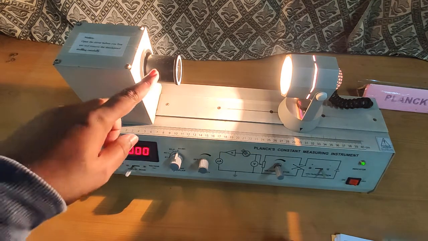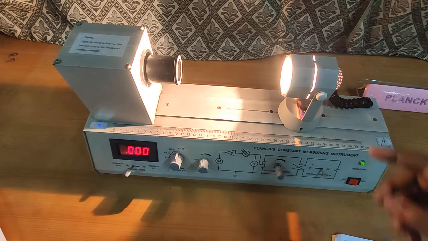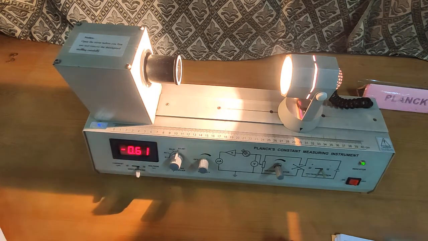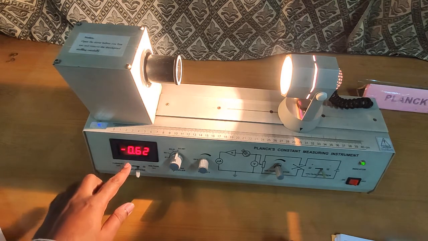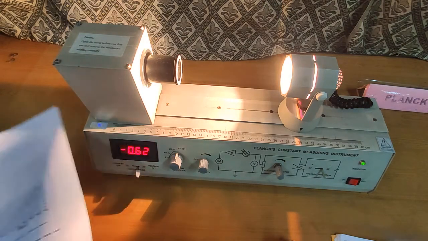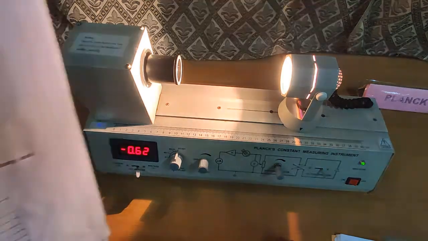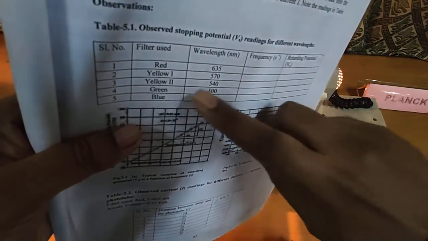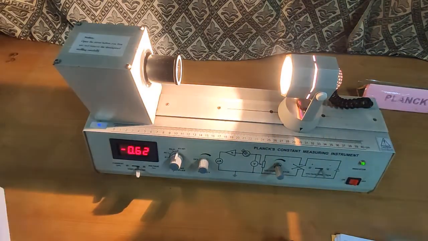So actually this is our yellow 1, and just previous to this that was yellow 2. Okay. So we can measure the retarding potential. This is equal to 0.62 and that was 0.76. Okay. After noting down this one, we need to go to our next color, and that color is, as it is given in your manual, green color and blue color. Okay, look at this, green and blue.